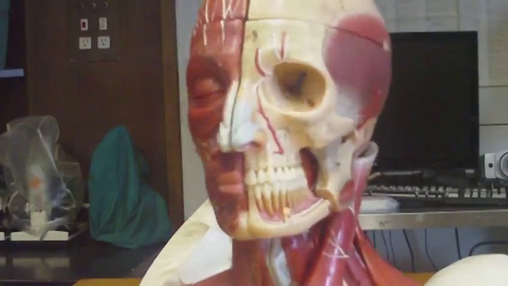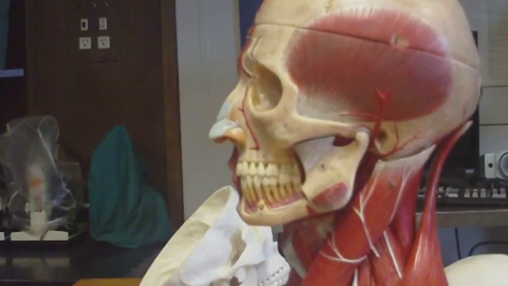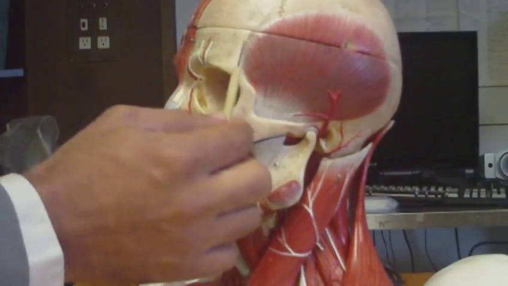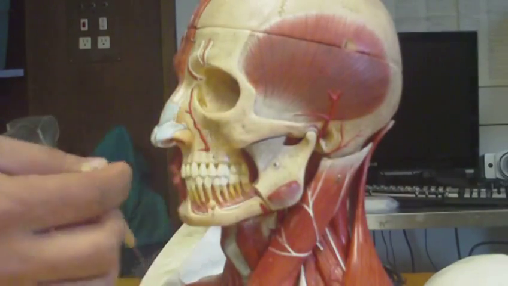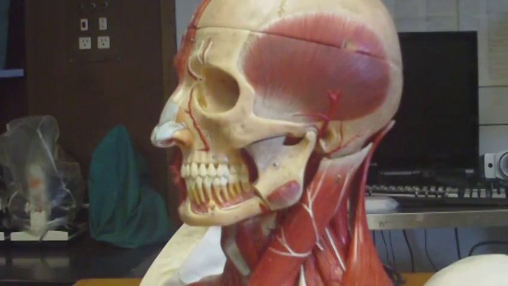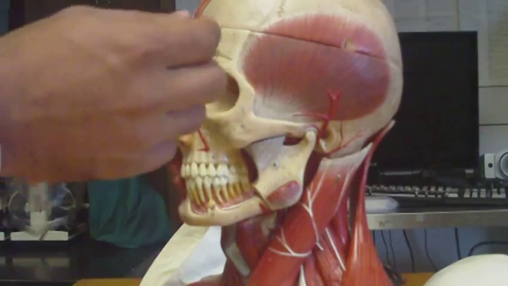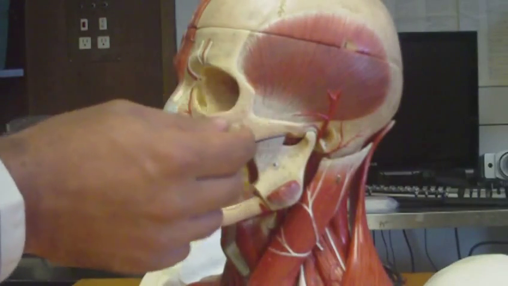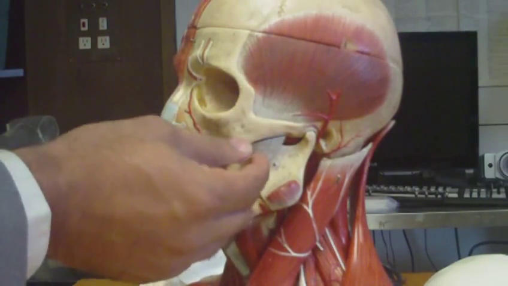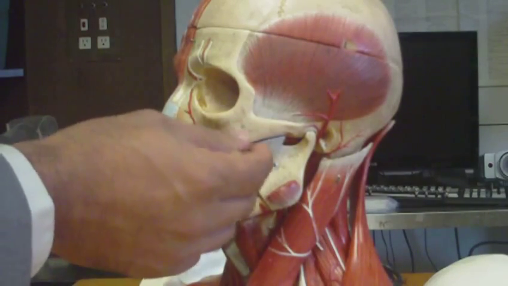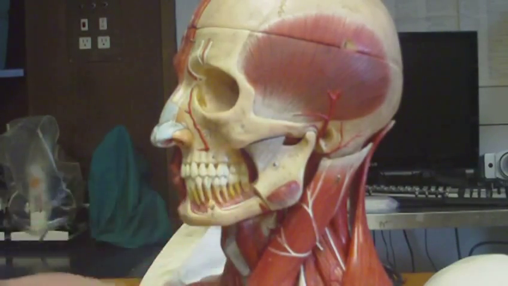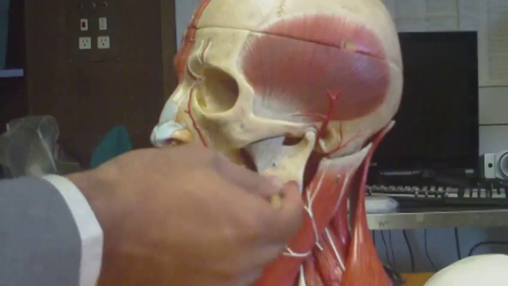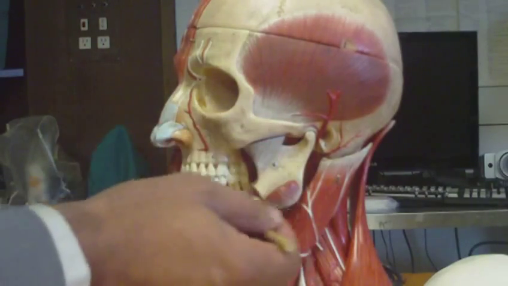So we're gonna flip this to the other side that allows us to see more of the deeper structures. We agreed before that this big muscle here is very important in mastication, which allows the closure of your mandible. That is your temporalis muscle. It inserts itself into the coronoid process of the mandible, and of course helps in what we call elevation, which is another word for closure of your jaw, of your oral cavity.